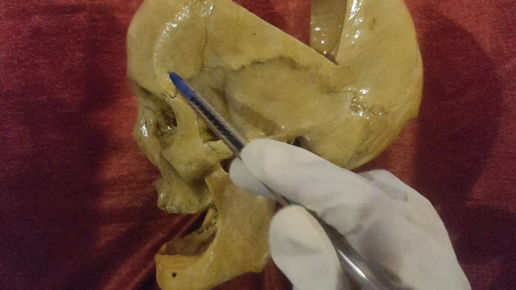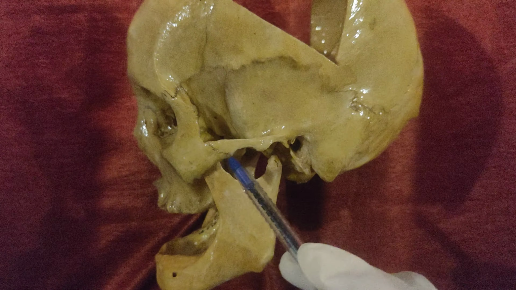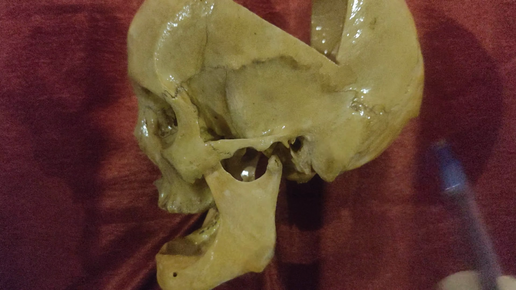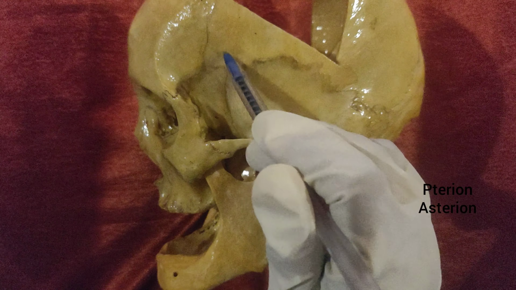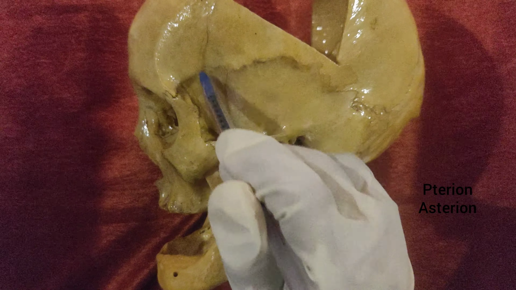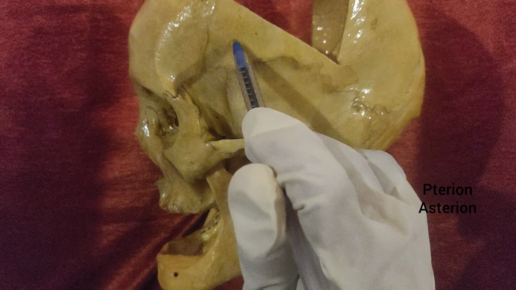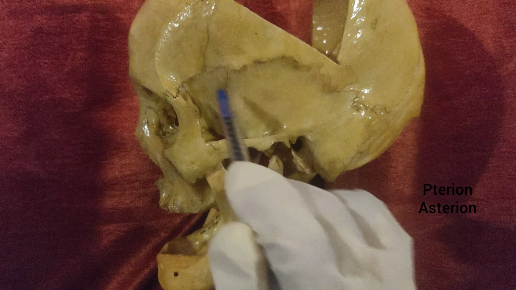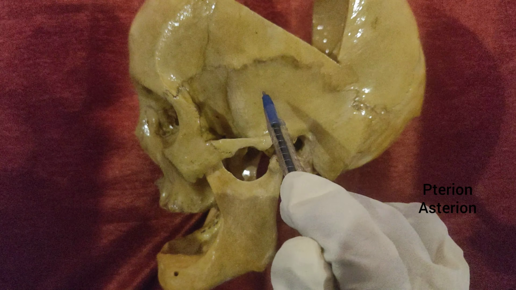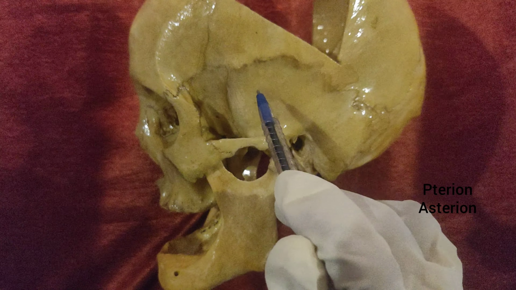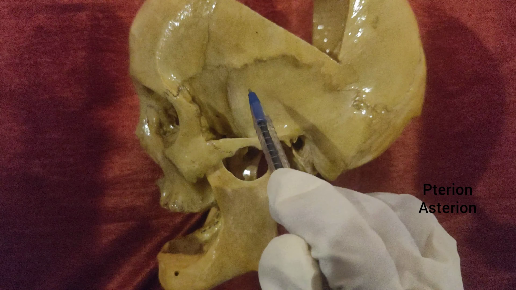then the frontozygomatic suture, and the temporozygomatic suture. The two important points to be noted here are, this is the point of pterion, meeting point of four important bones, that is parietal, frontal, sphenoid, and temporal. The anterior branch of the middle meningeal artery lies below this, along with the stem of the lateral sulcus of the brain.